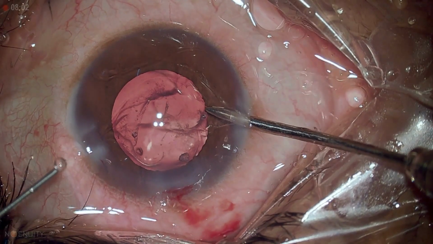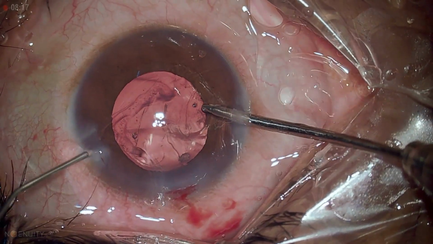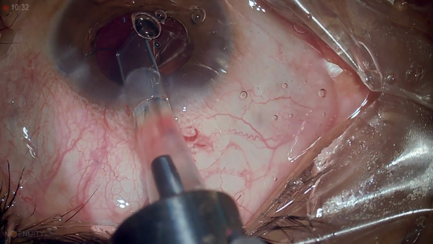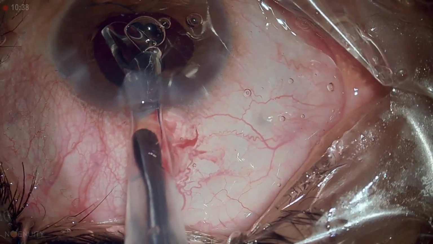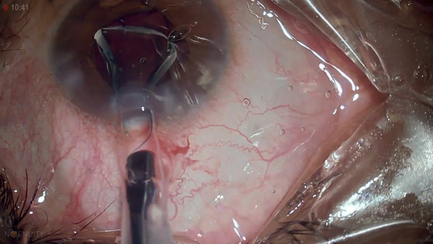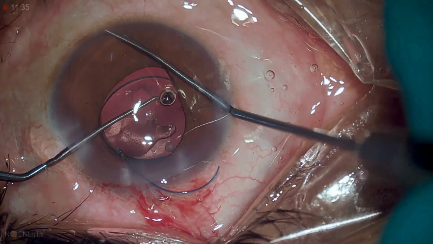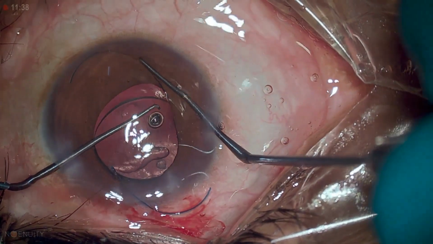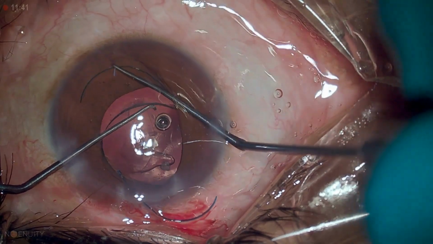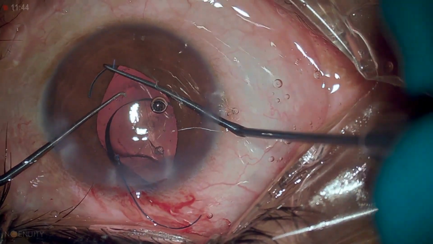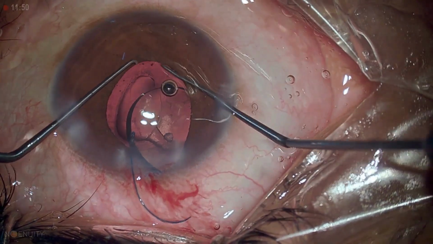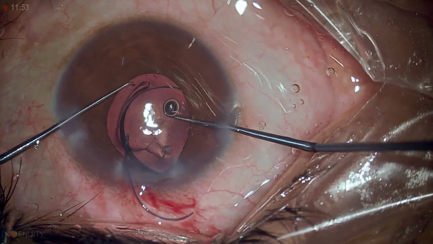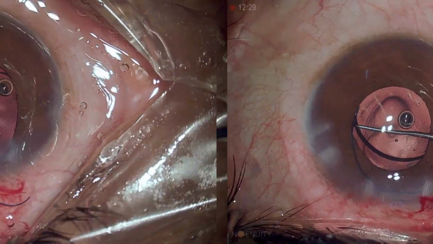Here the choice of IOL would be a 3-piece IOL, and I would try to put it inside the bag as well. The rhexis is intact, so definitely I'm going to try to put it in the bag, and I am able to do it with a bimanual maneuver. So that's the leading haptic going inside the bag, and then you dial the rest of the lens in the bag slowly.